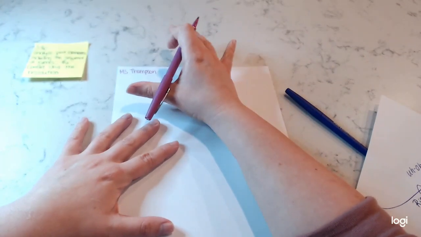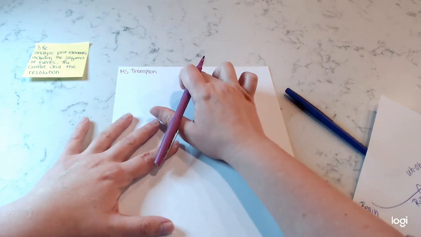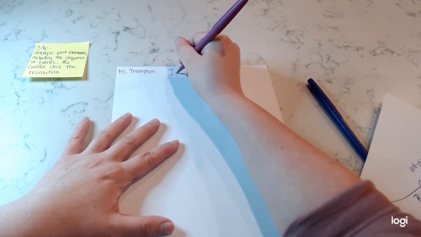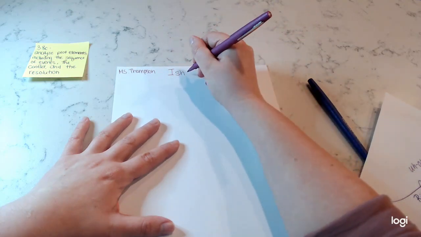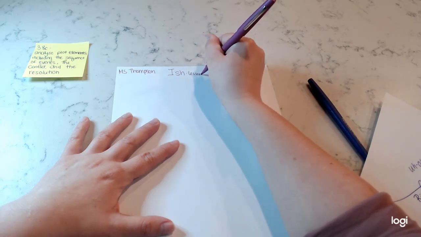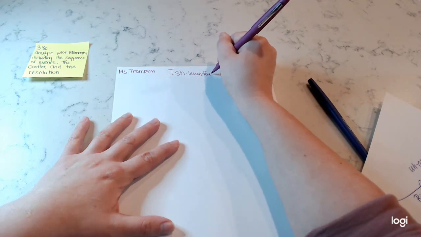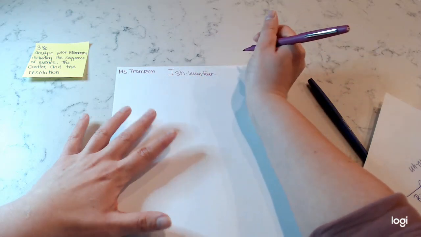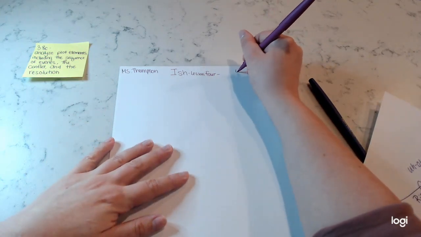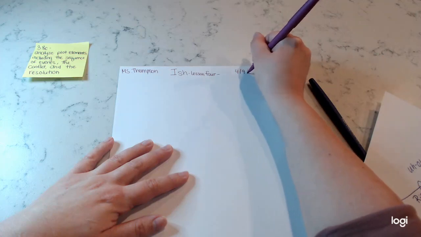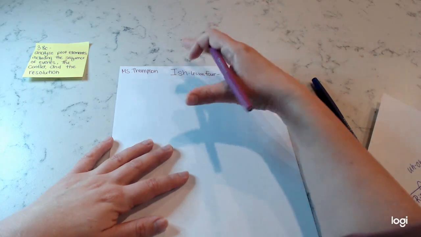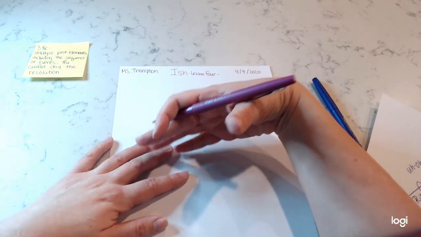You are going to choose your own text and write the title up there, so I know which text you're talking about. For mine, I'm writing about Ish, and this is lesson 4. Then you're going to write the date at the top: 4/9/2020.